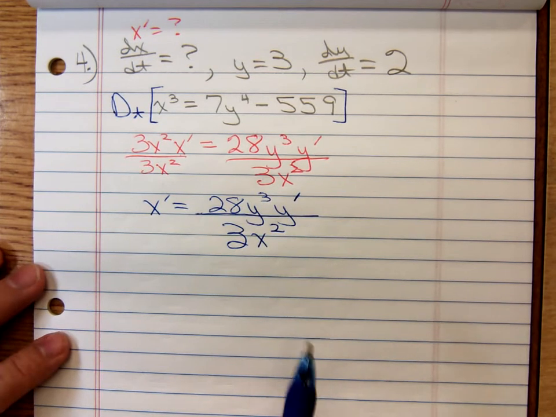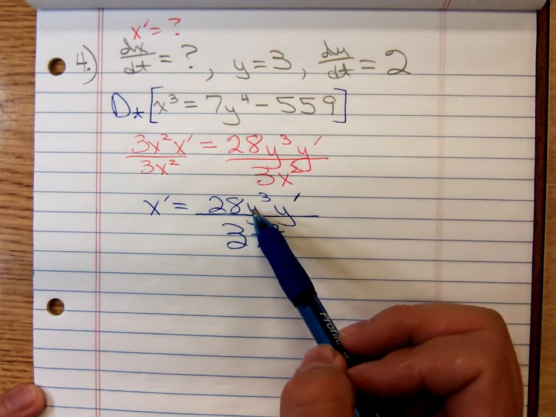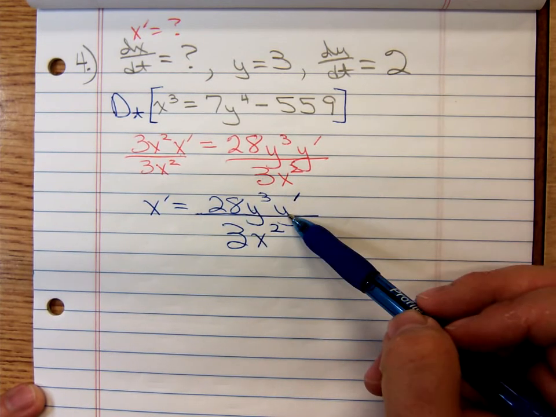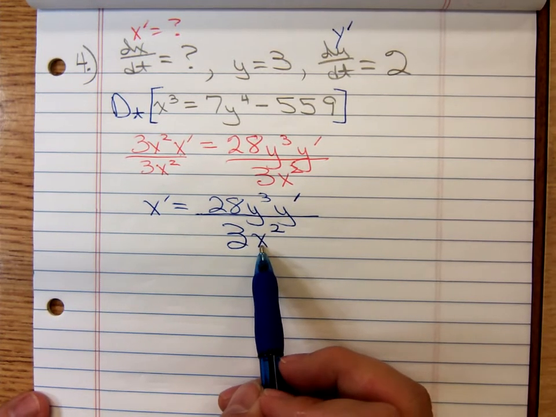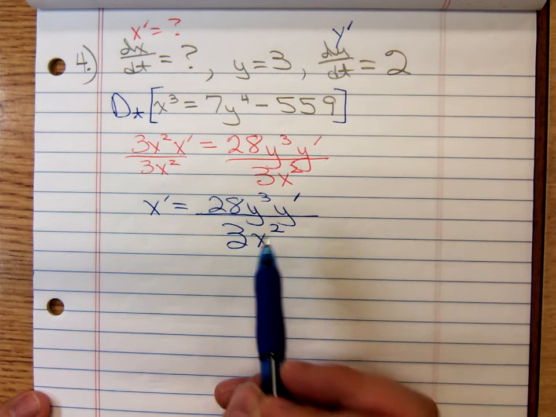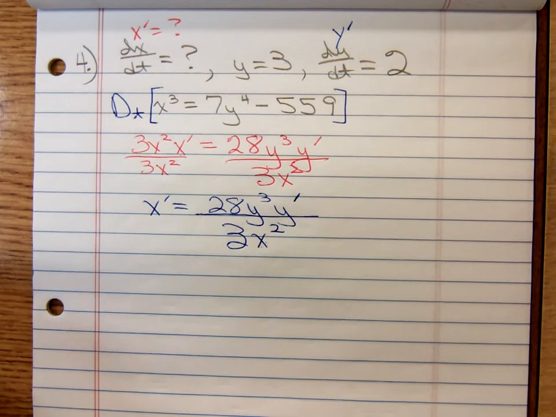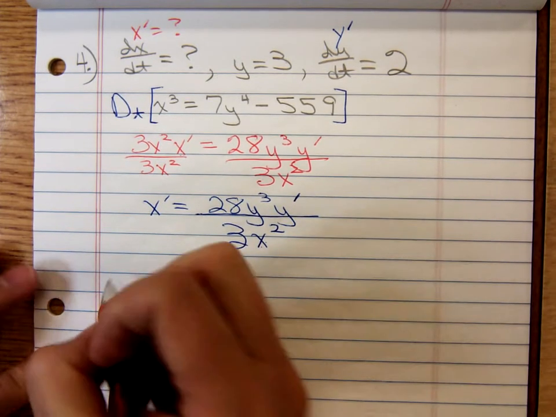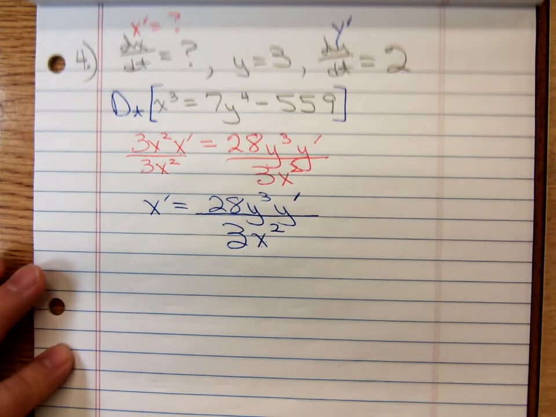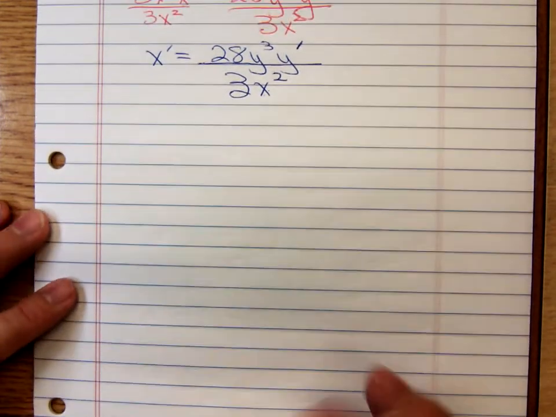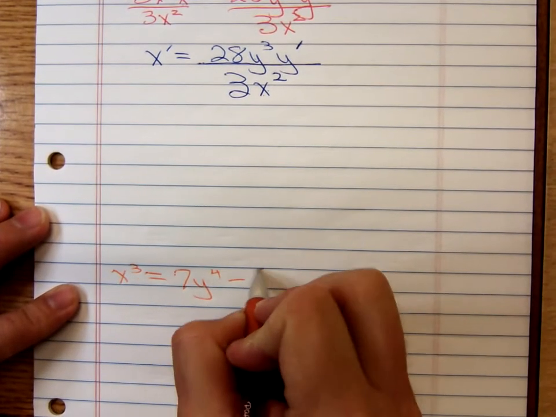So we're going to plug in 3 for y, that's what they gave us, and 2 for y prime, but they didn't give us an x value. So we've got to find x first. To find x, we go back to the original problem. What was the original problem? x cubed equals 7y to the 4th minus 559.